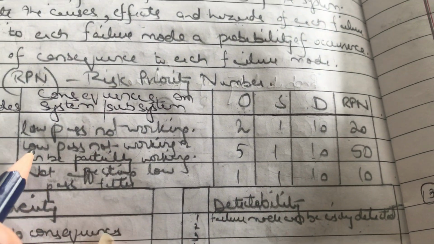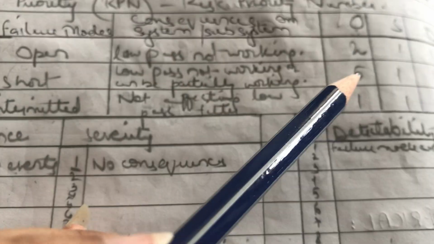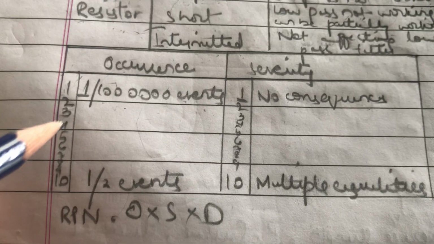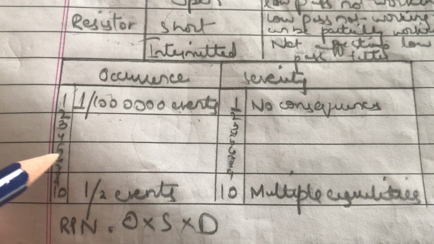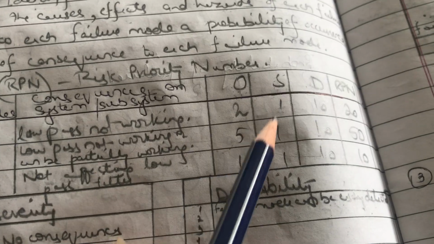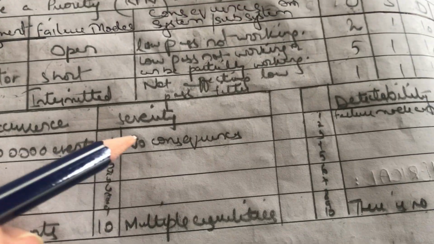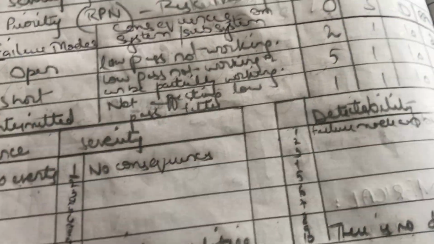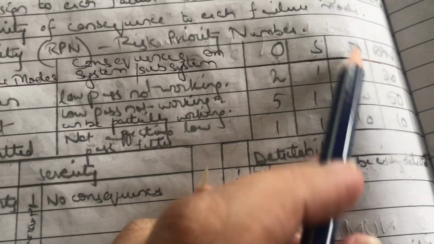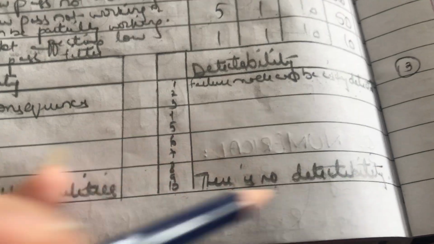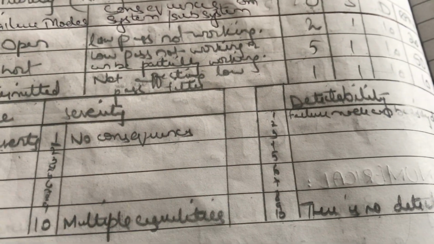And for the next one, when we say that it is partially working, we write 5. Partially working means half in the working position, so we take 5. Severity is 1, which means no consequences, and for detectability 10 means there is no detectability. All this would be mentioned in your question.